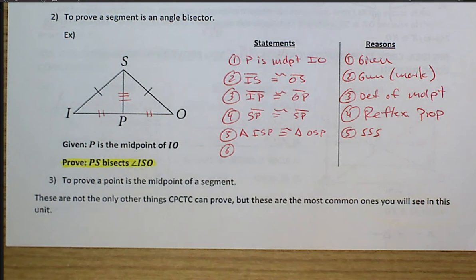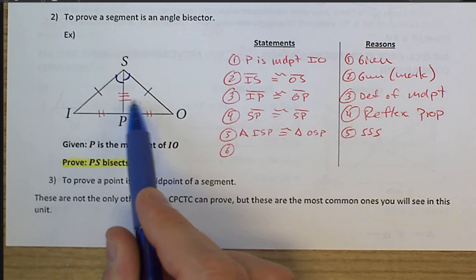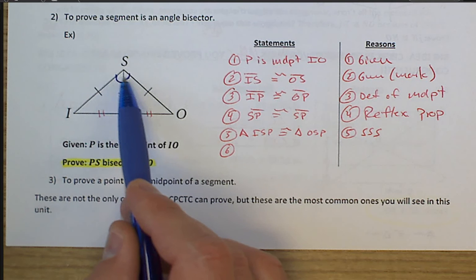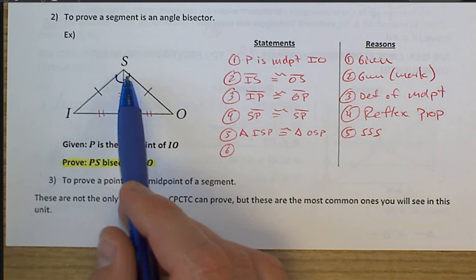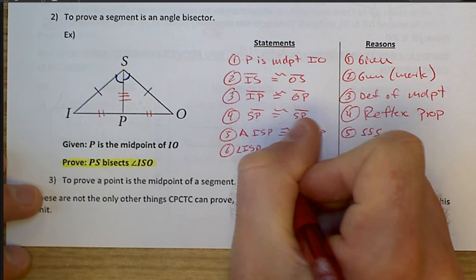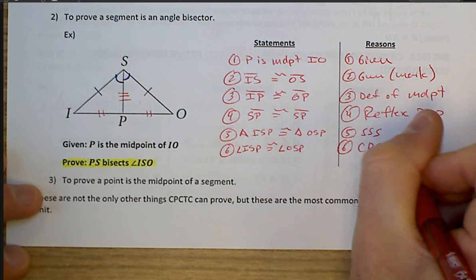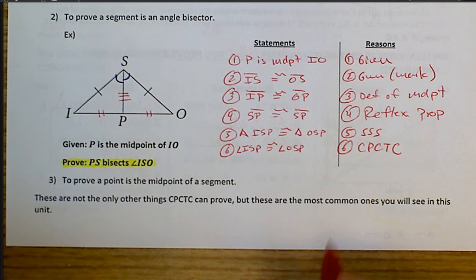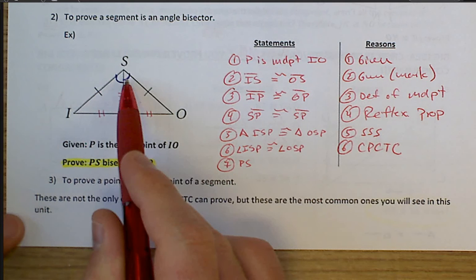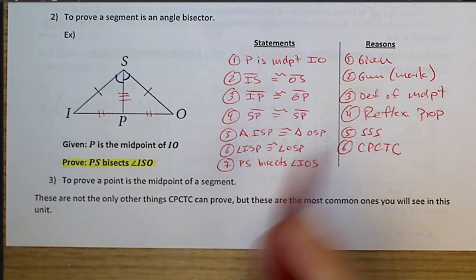Well, what do you know about this angle and this angle now that you know that these two triangles are congruent? If these two triangles are congruent by SSS, don't these two angles have to be congruent by CPCTC? You should be shaking your head yes. That makes sense, right? So angle ISP is congruent to angle OSP, CPCTC. Okay? And 7 says PS bisects angle ISO, right?